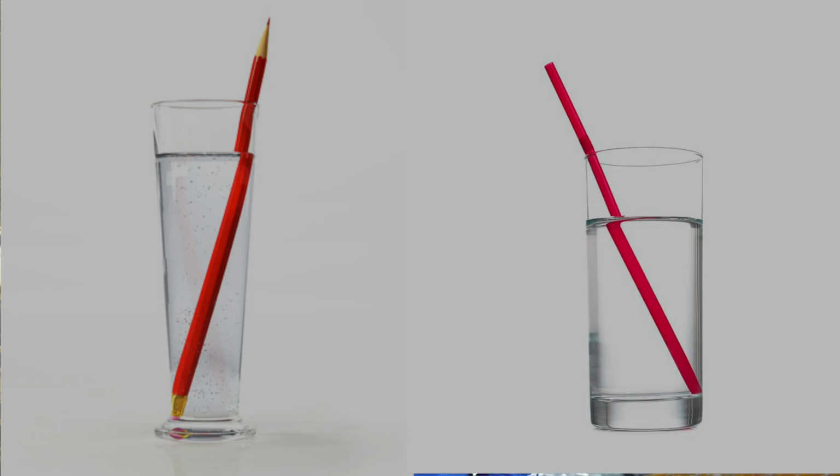While the waves bend as they enter a new medium, waves usually travel at a different speed in a different medium. For example, light travels more slowly in water than in air, which causes it to refract when it passes from air to water.